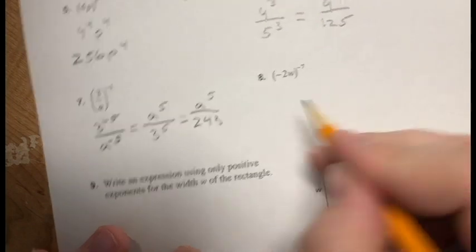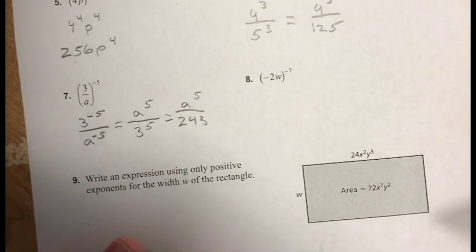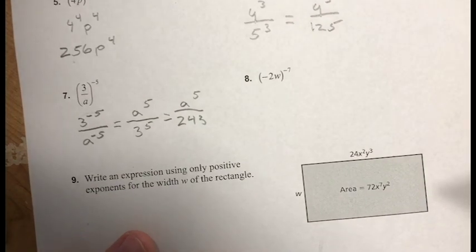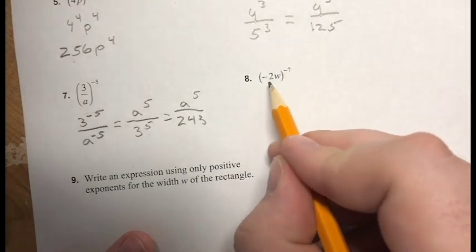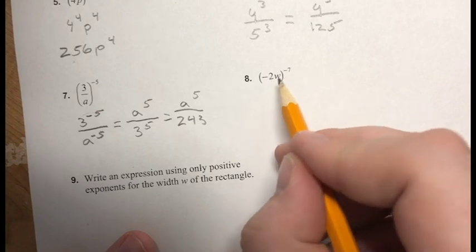And I'm done. Let's do the next one. And this one is very, very complicated. There's a couple of things here. You need to realize that this has got a negative in it. So watch what I do.